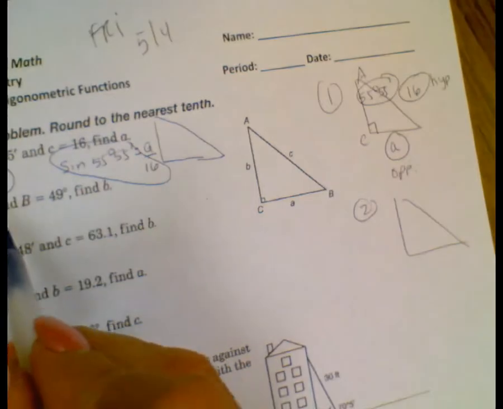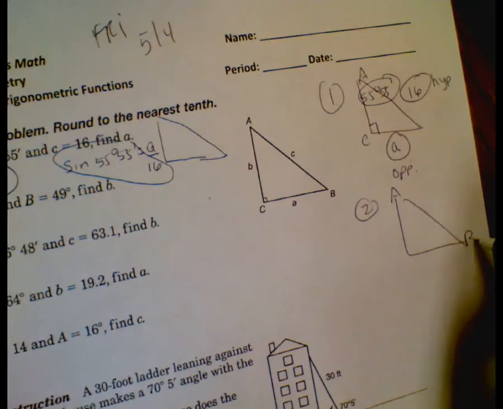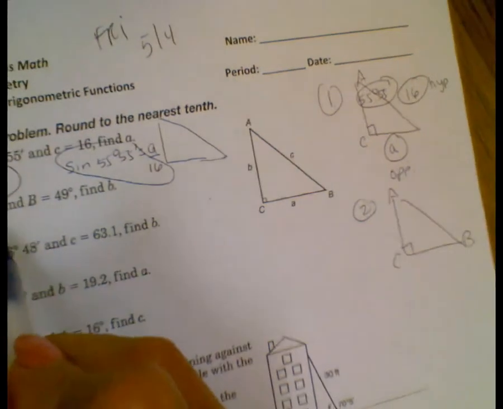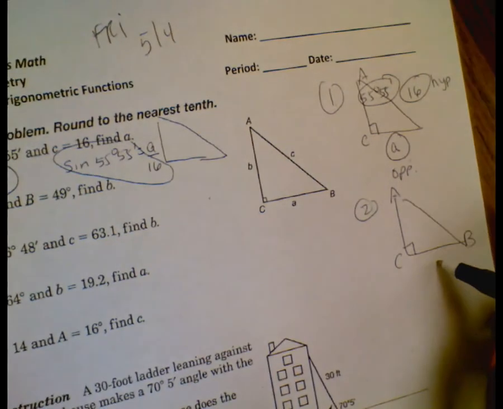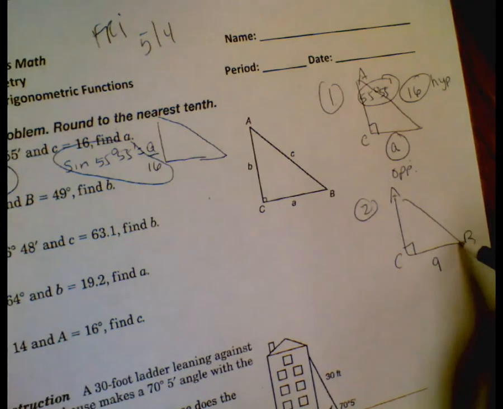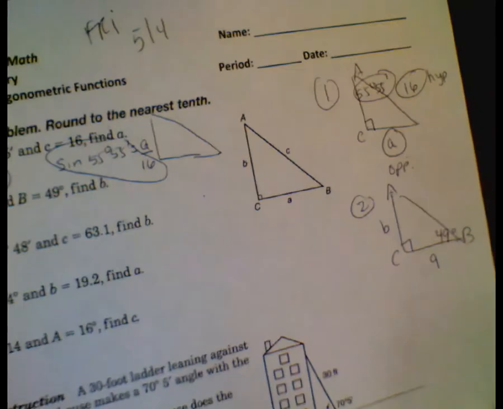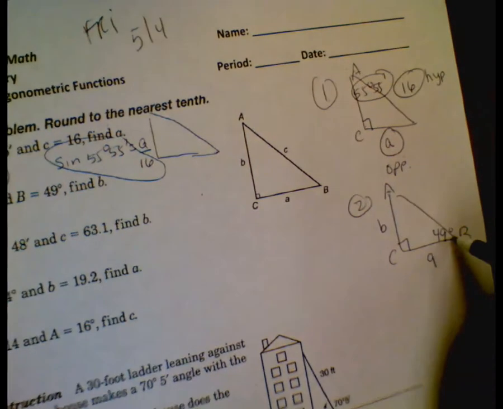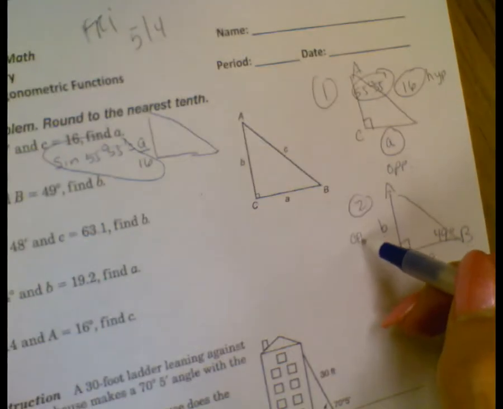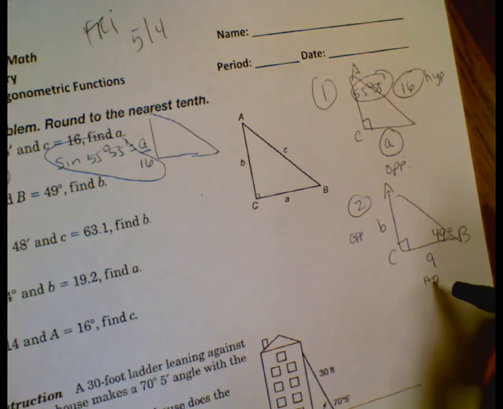Now the second triangle, number 2. Again, this is A, B, and C. It says side A is 9. Side A is opposite angle A, so that's 9. Angle B is right here, that's 49 degrees, and they're finding side B. According to 49 degrees, B is the opposite side, and 9 is the adjacent side.